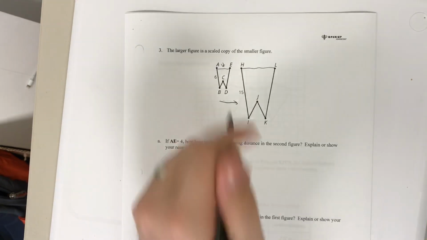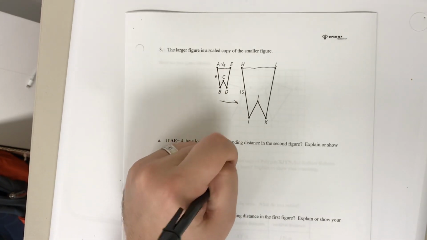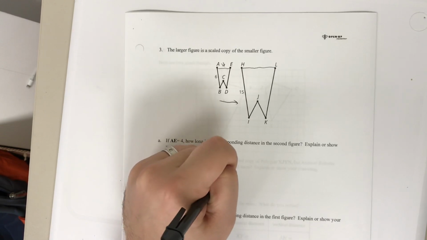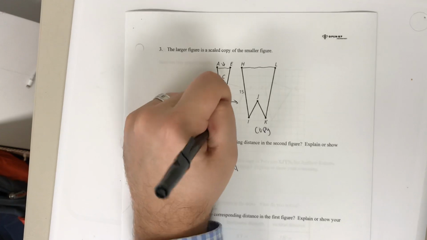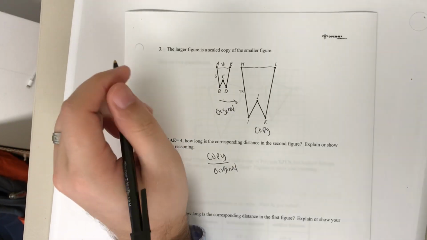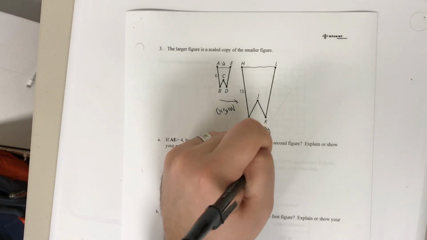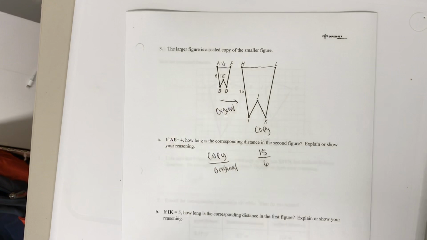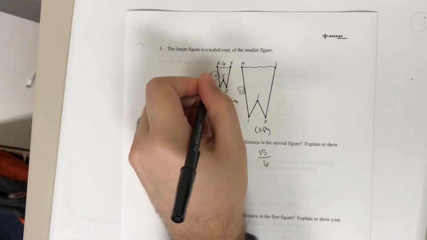Well, we know a couple things here. To find my scale factor, I need to do copy over original. This one is my copy, this is my original. So we're going to write a ratio: 15 over 6, because the copy side that we know is 15 and the original side is 6.